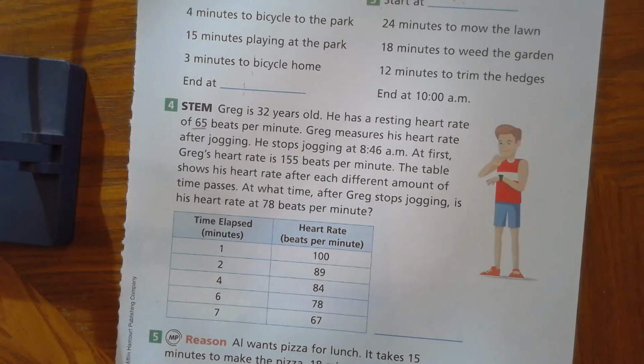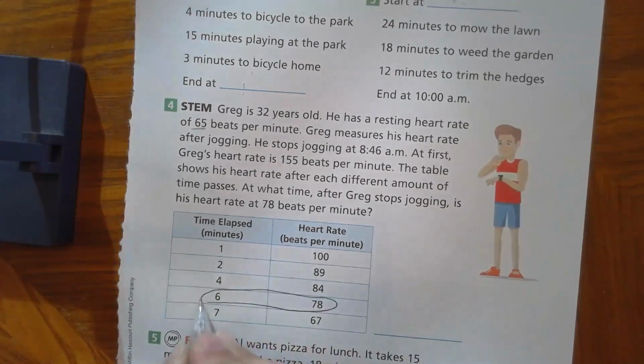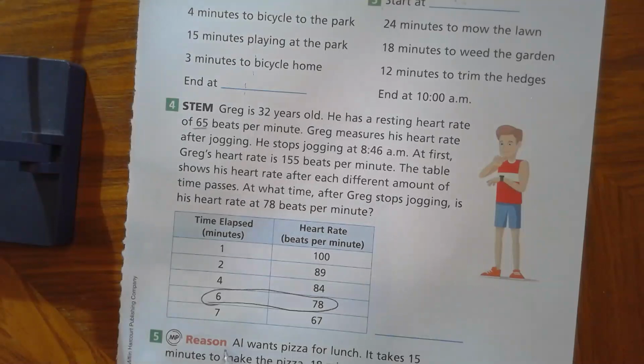Work on this carefully because this is kind of interesting. So here's what we're kind of looking at right here. He stopped at 8:46. Okay.